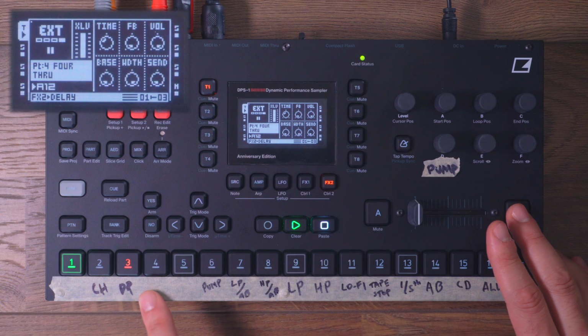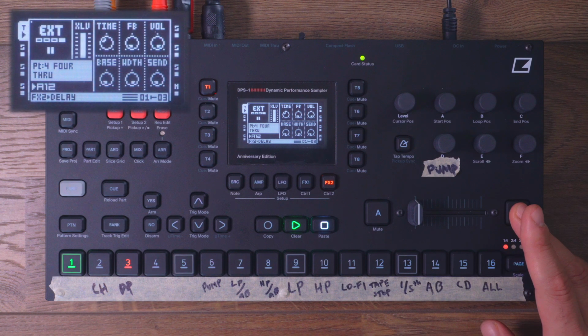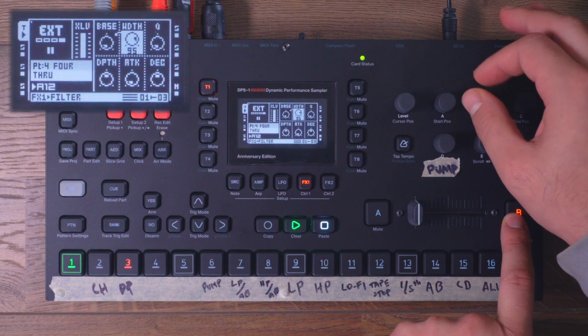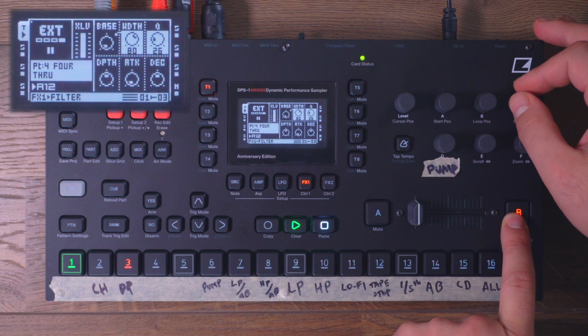So choose a scene that you want to use for your effect. I'm going to use scene 3 because I have DP labeled underneath it for Daft Punk. Now go over to effects 1, which is where our filter should be, and parameter lock the width to 80, the Q to 45.